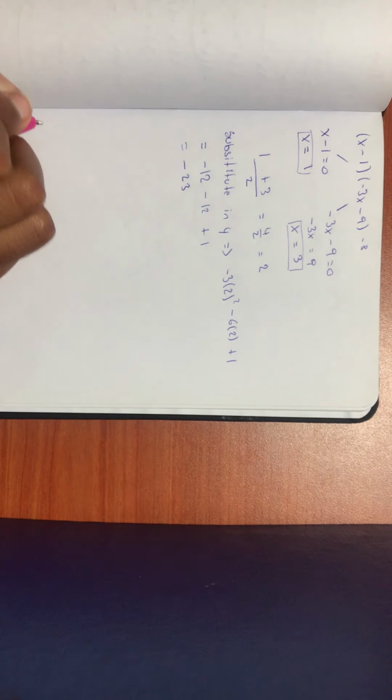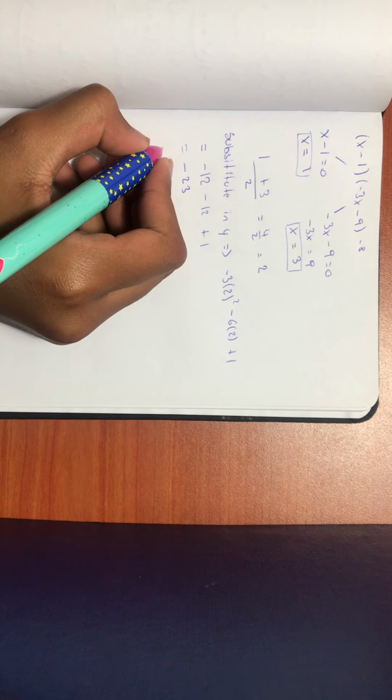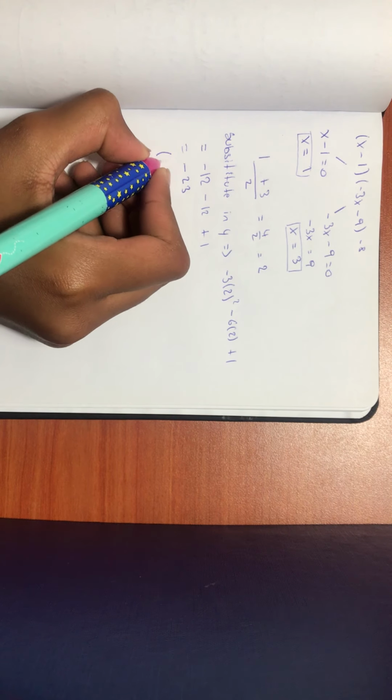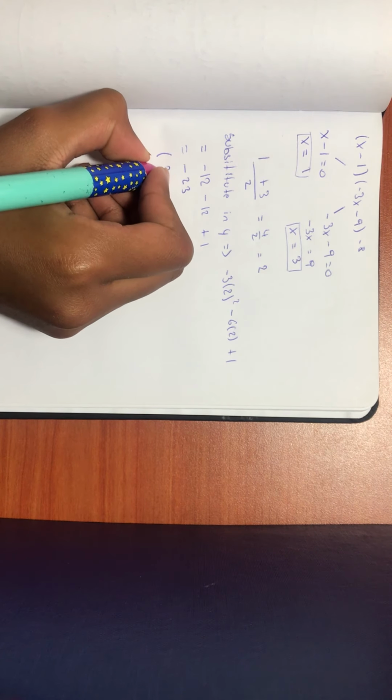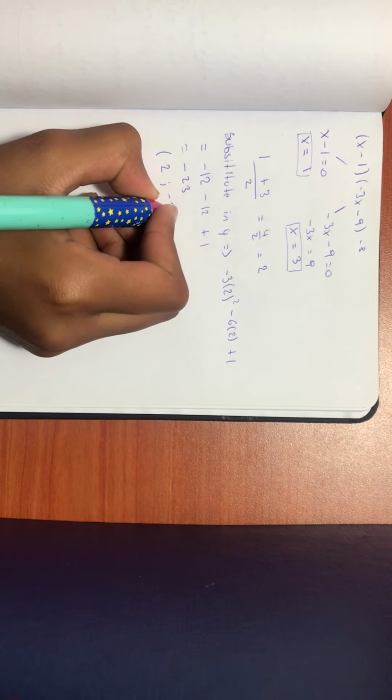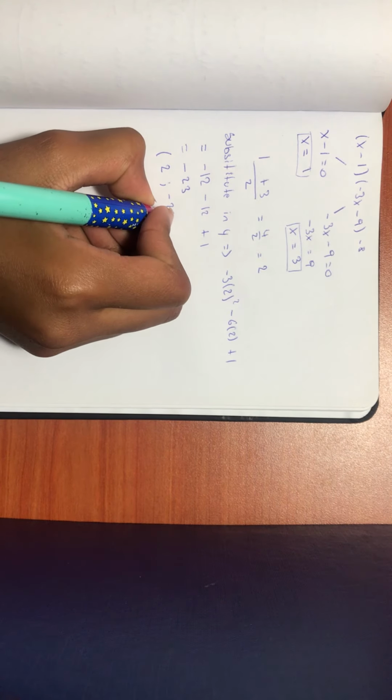I'm not quite sure if this is right, but it should be then 2, negative 23.